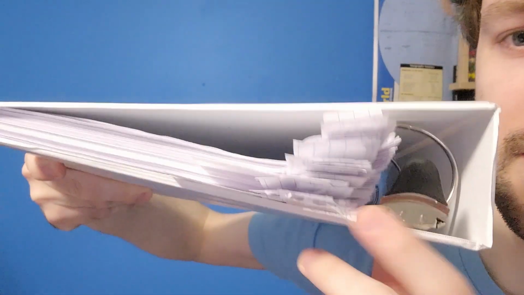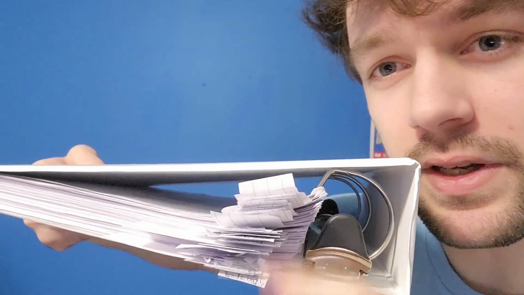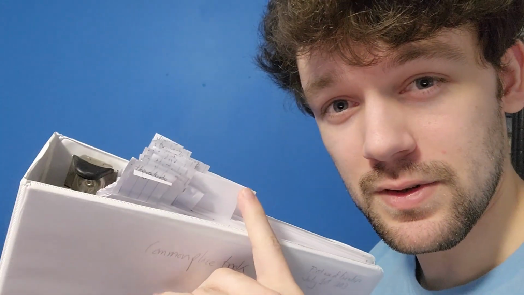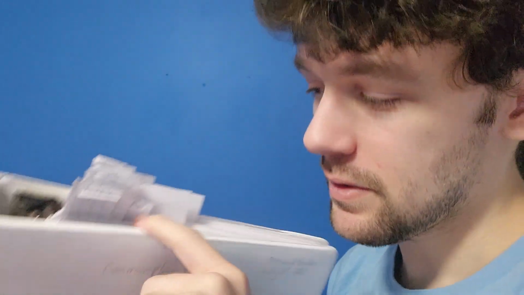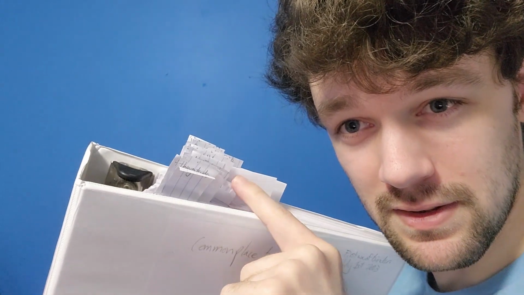Now, what you just saw me doing was a little bit different than normal, so let's look at that. So here we have the tabs, but they're not all tabs. So these are note cards, and I'm not sure if you can see this little bit, but it's just extra paper.